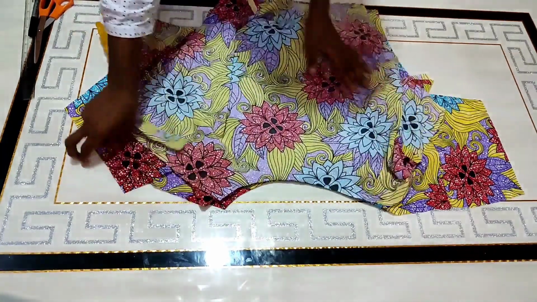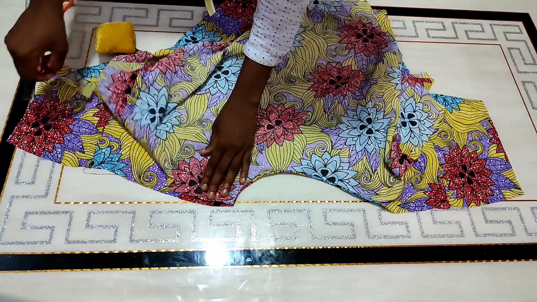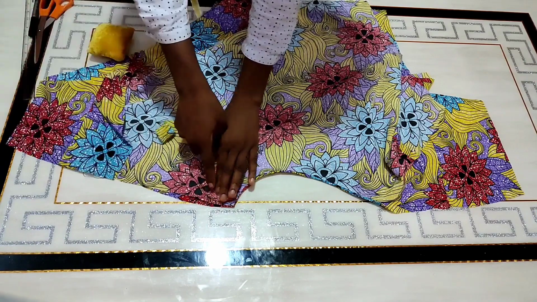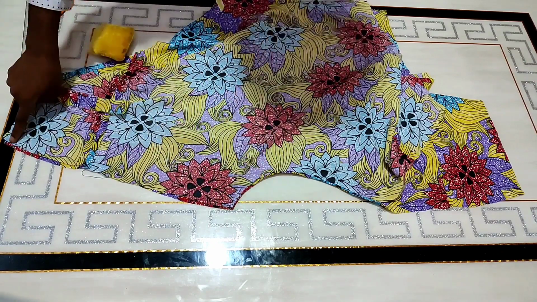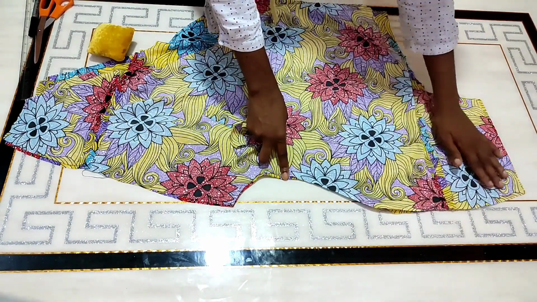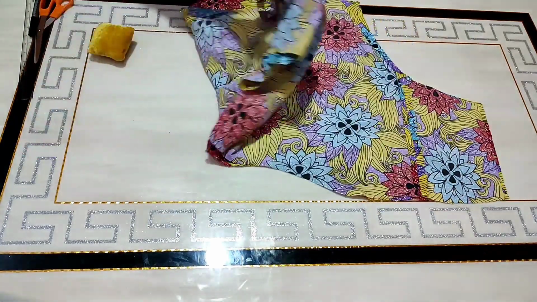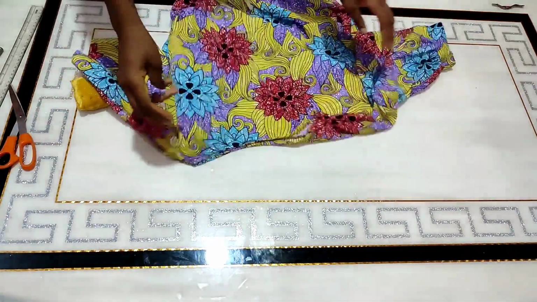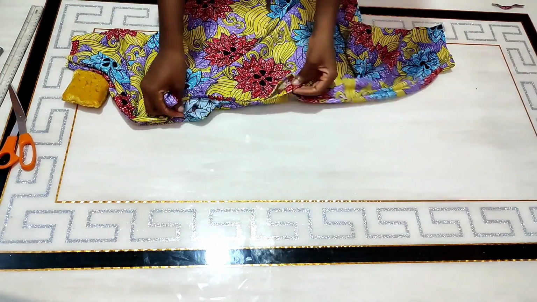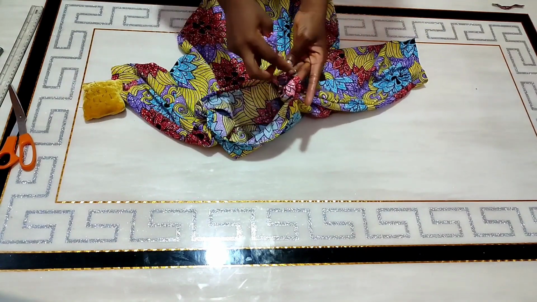So once I'm done dressing the neck for the second part, I'm going to lay them on each other like this. I'm going to sew on the shoulder down to the sleeve part of the top like this. Then I'll do the same for the second side. Then I'll also close the side seams as well. As you can see, both necks are neatly dressed.